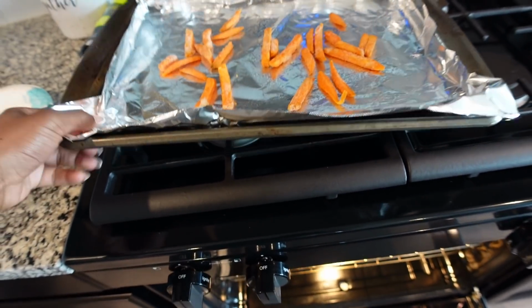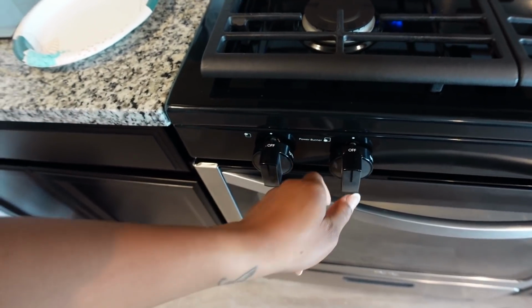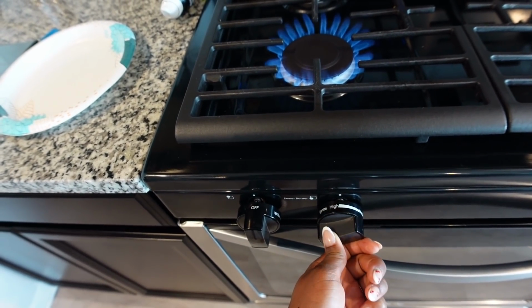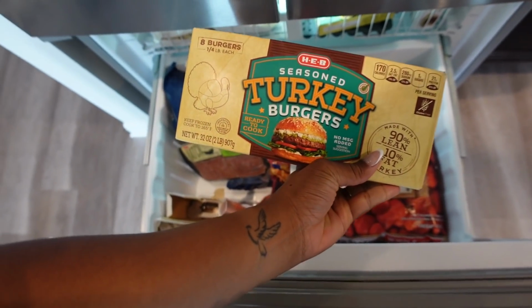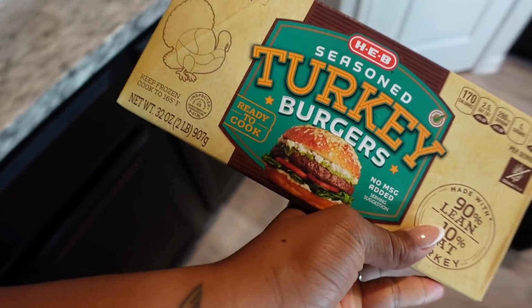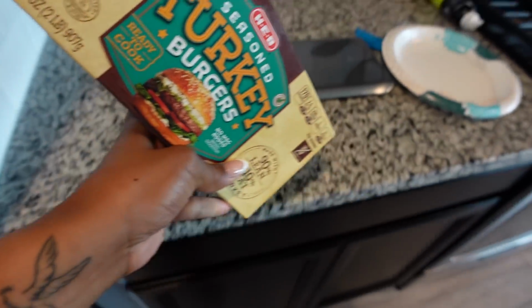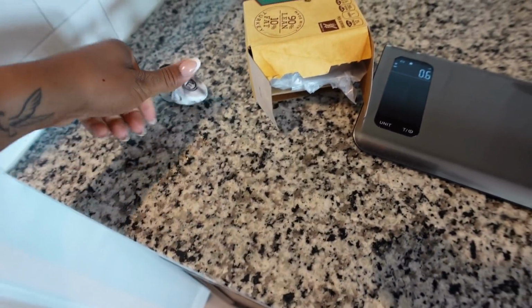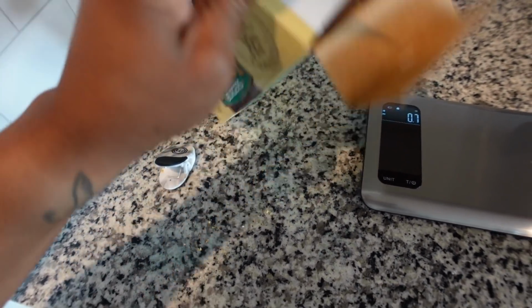So let's go ahead and put these in the oven, and let's turn our eye on because we need to get these turkey burgers going. These HEB seasoned turkey burgers, I've showed y'all these before as well, y'all. Y'all know, again, I'm a creature of habit, so if it works, we use it. I need to put these in a different bag, but I love these.